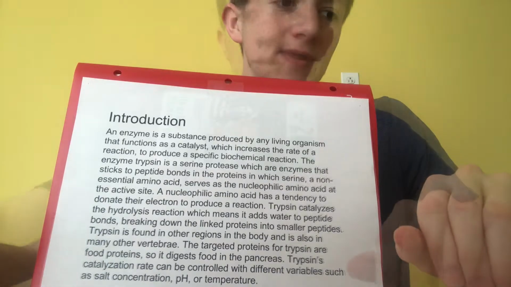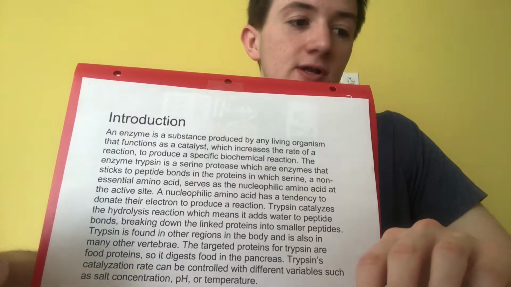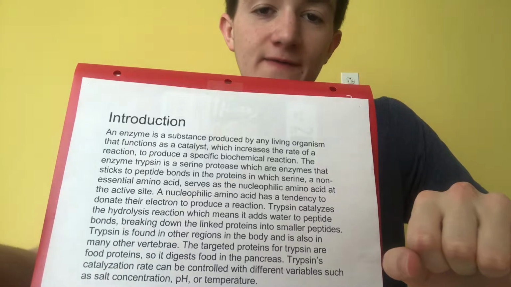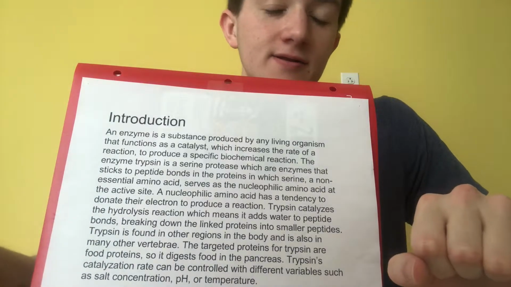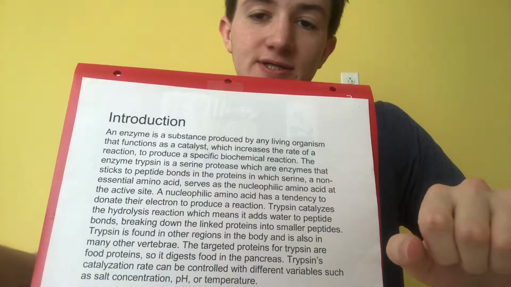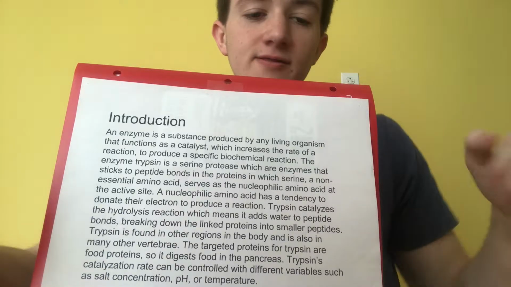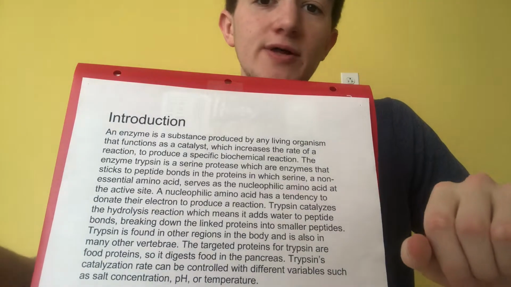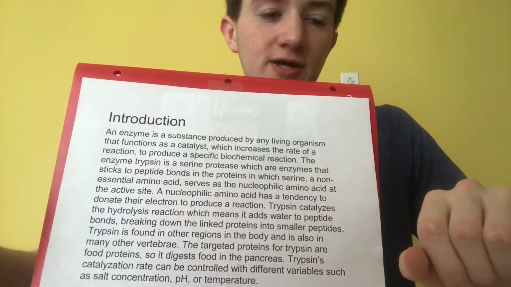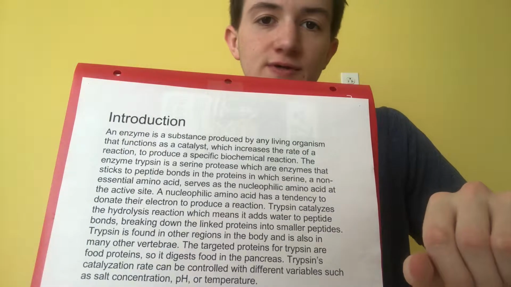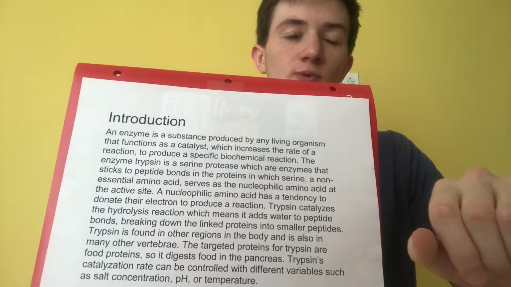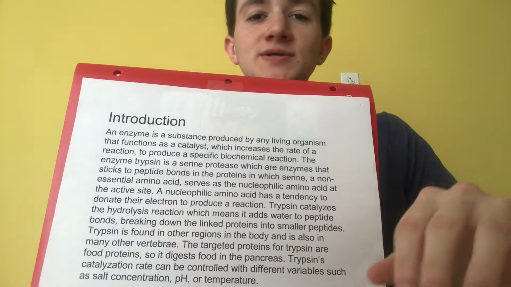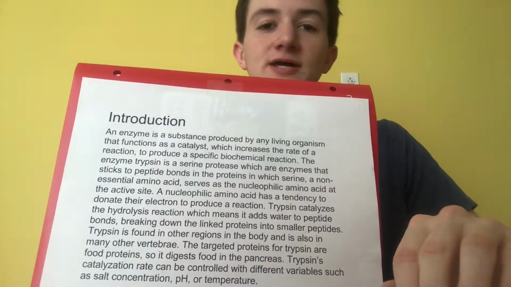can actually occur. In this experiment, we used trypsin as an enzyme, and trypsin speeds up the hydrolysis of peptide bonds. Specifically, trypsin digests dietary proteins in the small intestines, where the trypsin is located in animals. But trypsin is first formed in the pancreas, and then is moved to the small intestines to become active trypsin, where the pH in the small intestines is approximately 8.